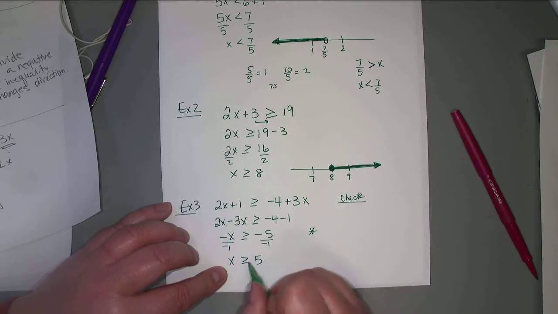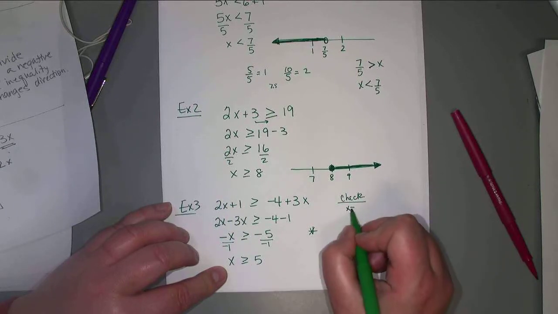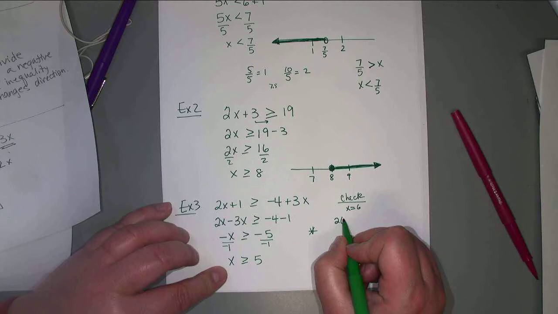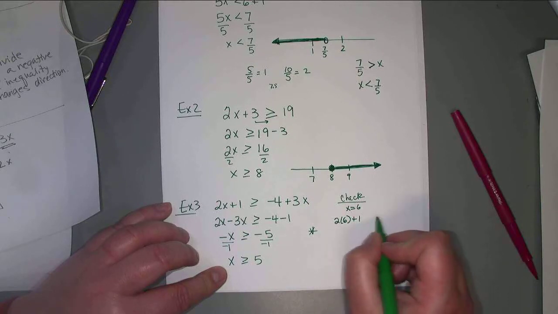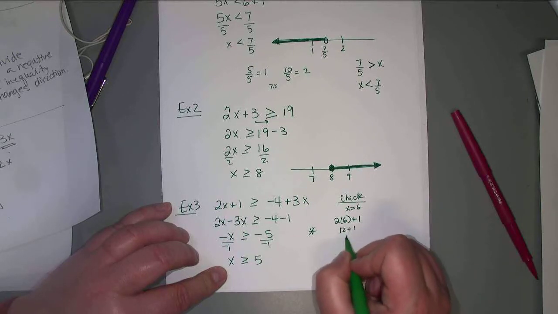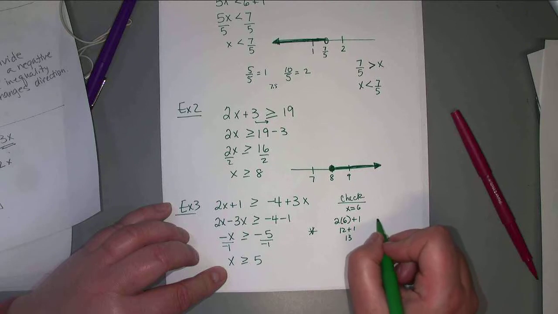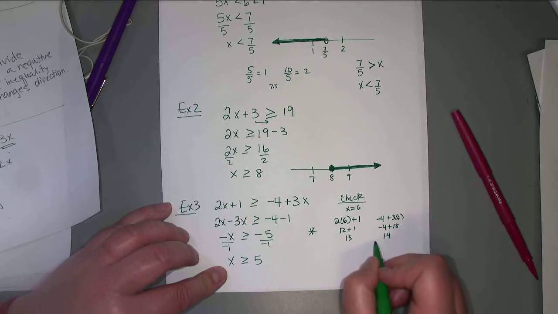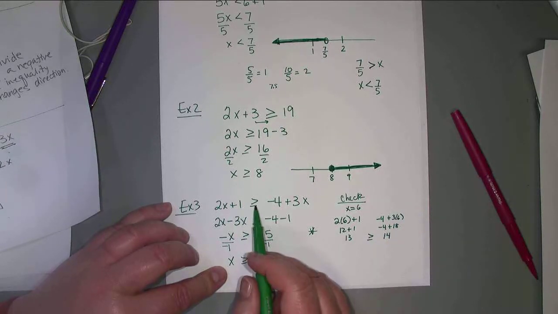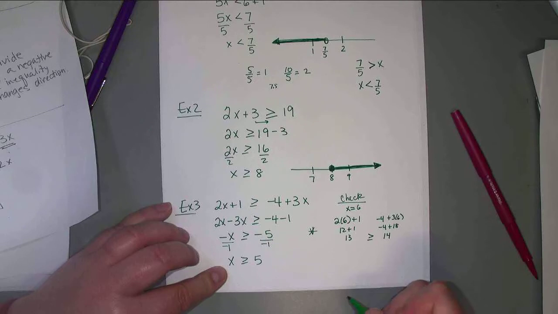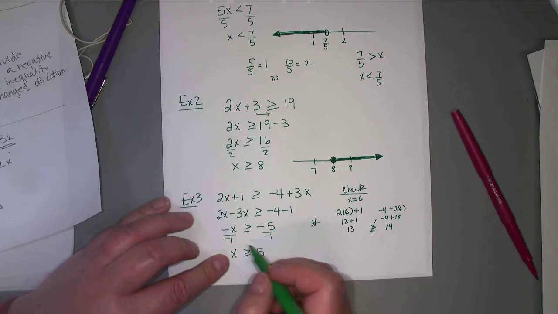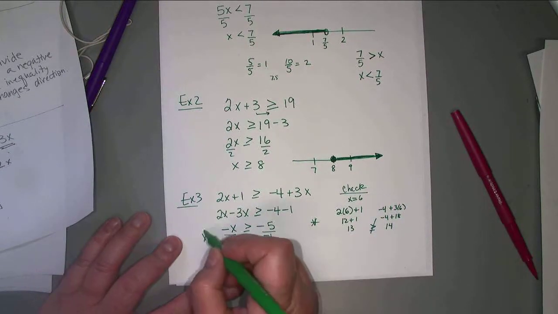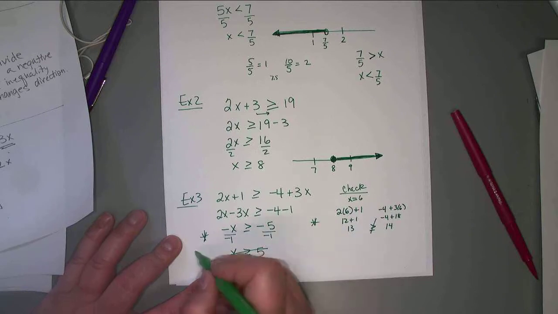Plug in a number bigger than 5, so say 6. And if we plugged 6 in, here we get 12 plus 1 is 13 on this side. And on the other side, we'll get minus 4 plus 3 times 6. Minus 4 plus 18 is 14. And the inequality is this way. So it's saying that 13 is bigger than 14, which is not true. So you really have to remember to change the sign if you divide by a negative.